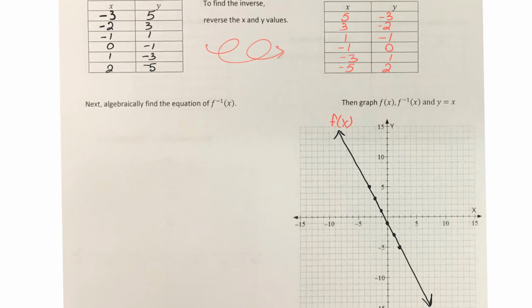So I'm going to go over to 5 and down to 3. And I'm going to go over to 3 and down 2. And go over to 1, down 1. And -1, 0. And -3, 1. And -5, 2. Okay, wow. My skills are stellar. So then this is f inverse of x.